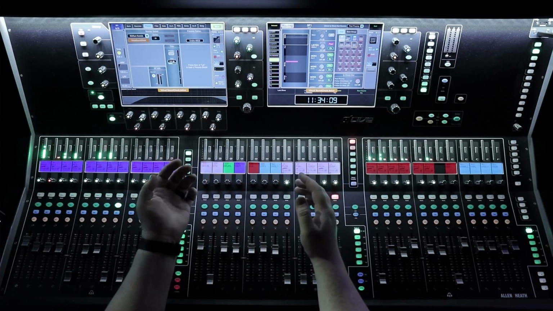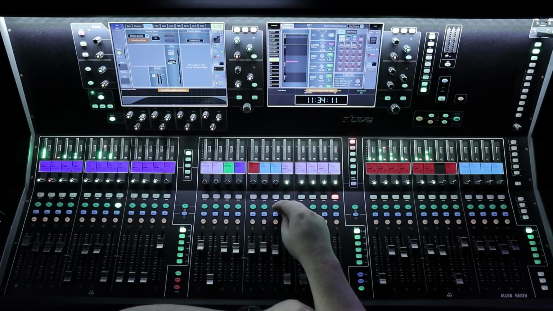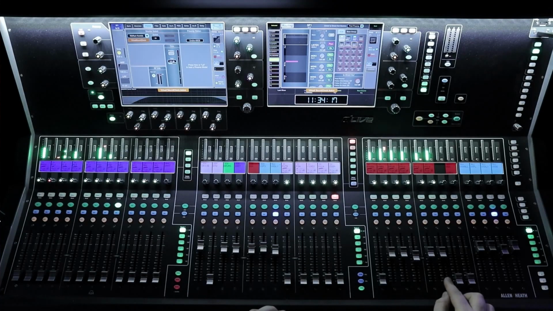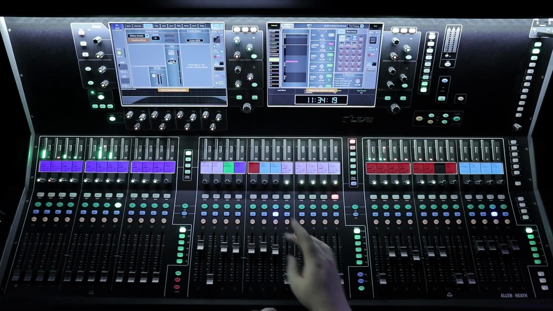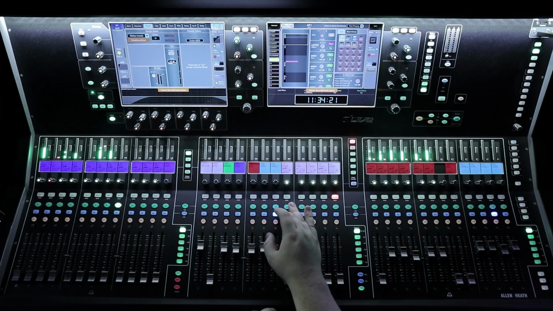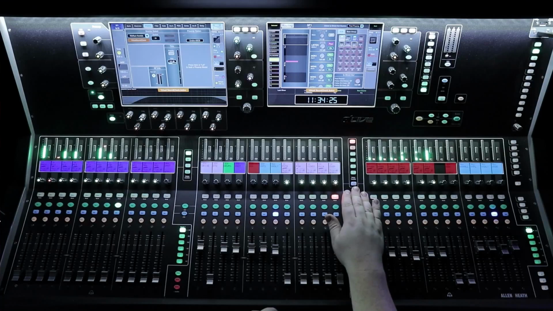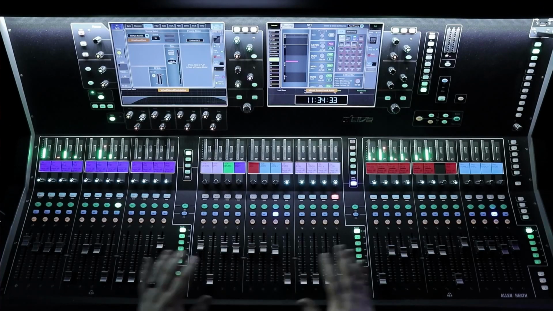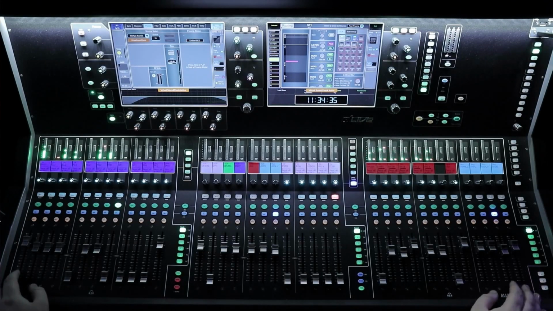Next, we have auxes. Auxes function identically to iLive. If you hit mix on an aux, you will see those fader levels flip. One other thing to note is that if you have a mix key selected for an aux, you can press this sends button on the rotary encoders, and it will send those values to the encoders rather than the faders, leaving your main mix on your faders.